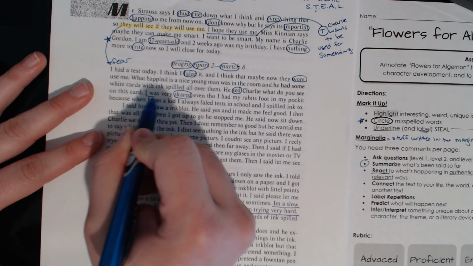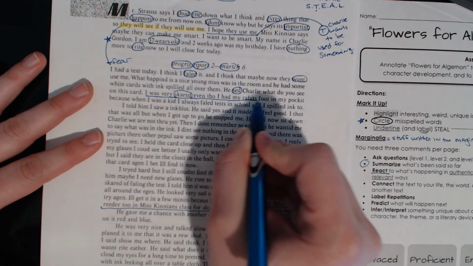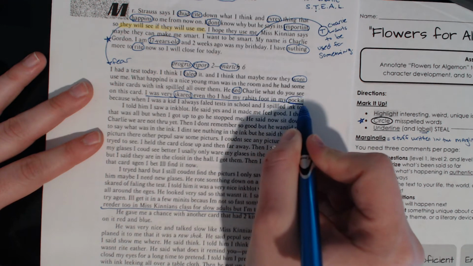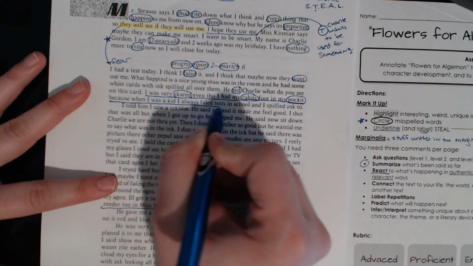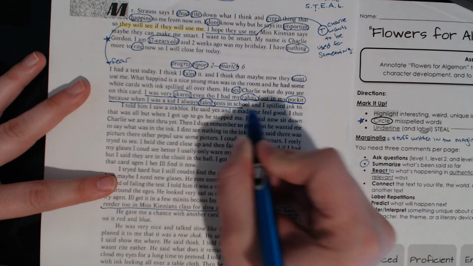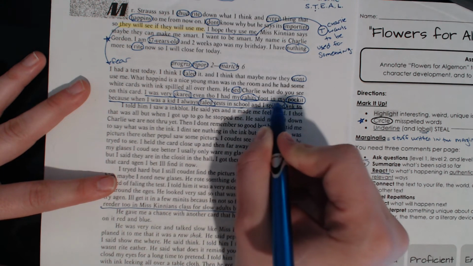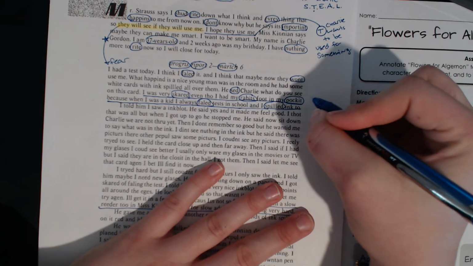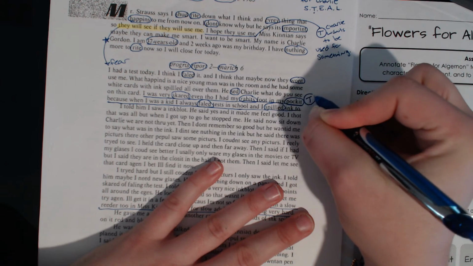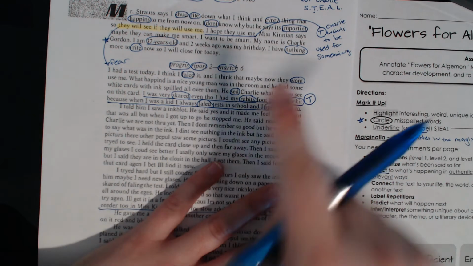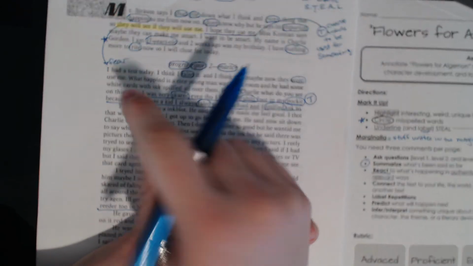When he says, "I was very scared, even though I had my rabbit's foot in my pocket, because when I was a kid, I always failed tests in school, and I spilled ink too." This is a thought. So when you have feelings, they're tied to thoughts. So feelings will really be thoughts. This is Charlie thinking in his journal.